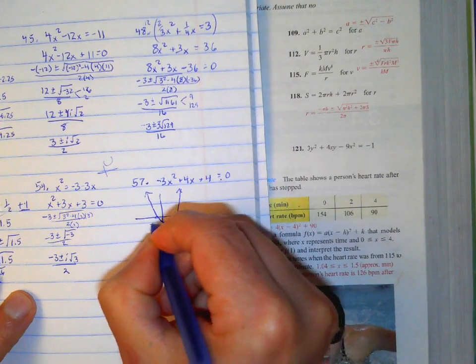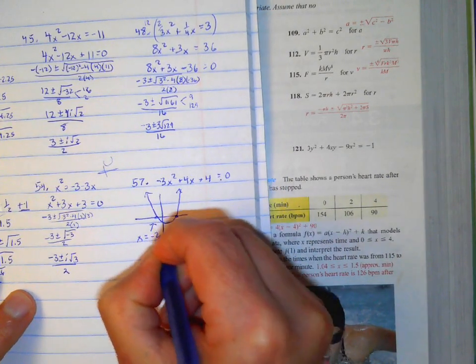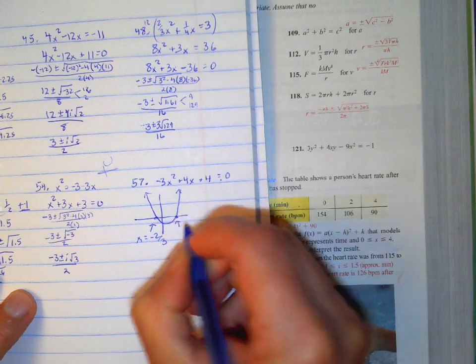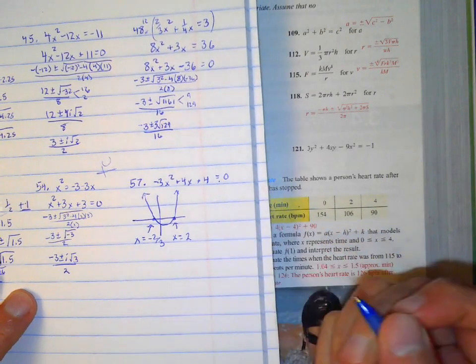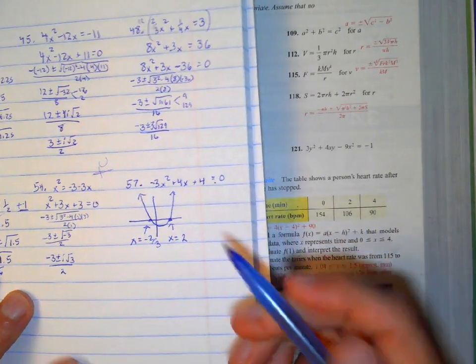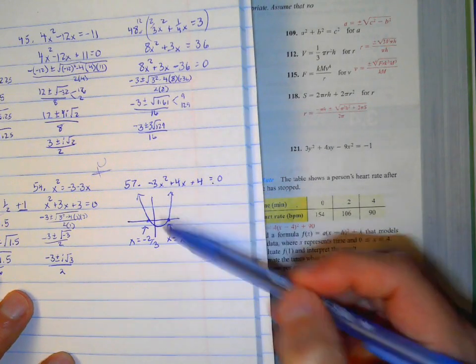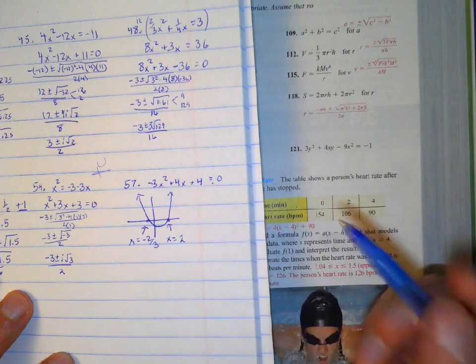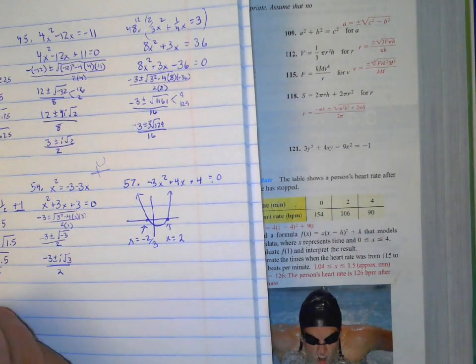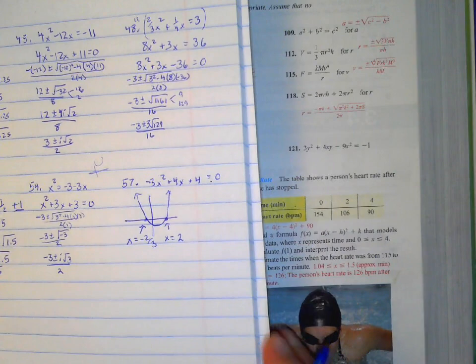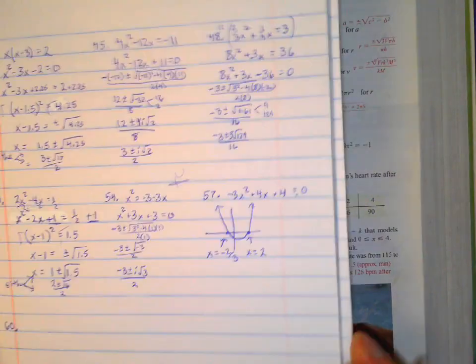And that is the point x equals -2/3. And right here is x equals 2. Okay, if you use completing the square or the quadratic formula or other methods, or even factoring, all those methods will work to give you those two answers. Okay, last problem, number 60.